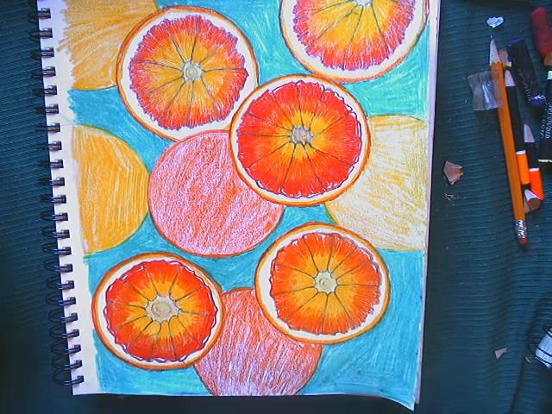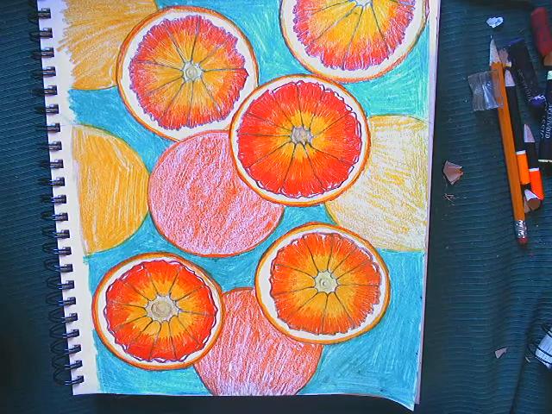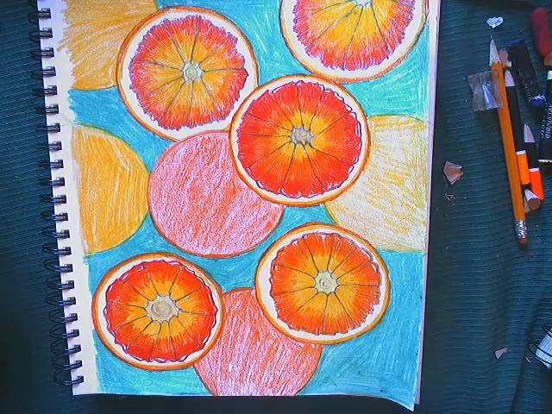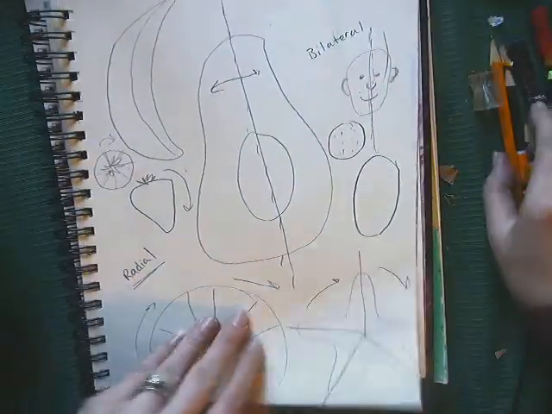Hey guys, today we are going to talk about symmetry. You've probably heard that word before, whether something looked symmetrical or asymmetrical. So we're going to talk about what that means. So here's some examples.